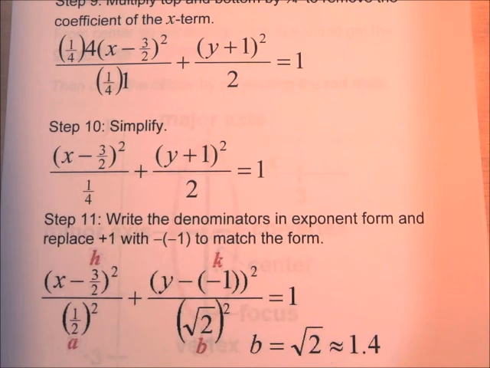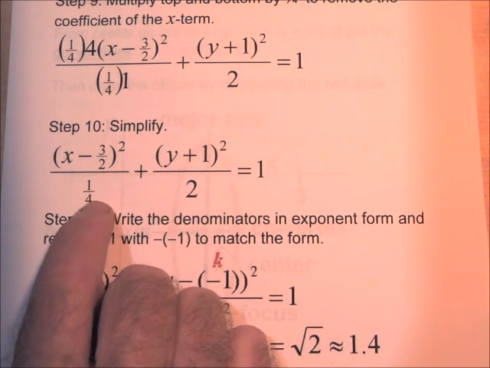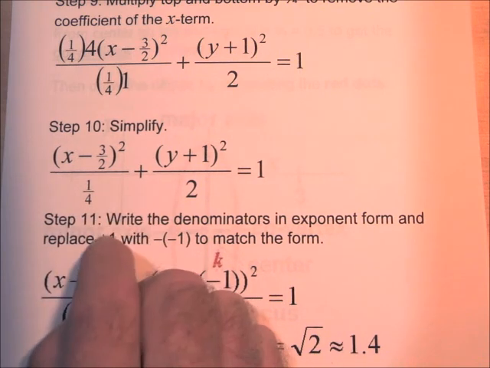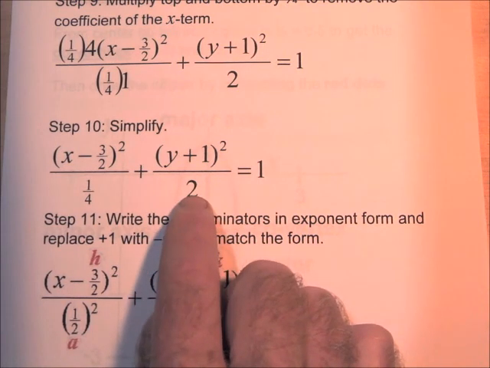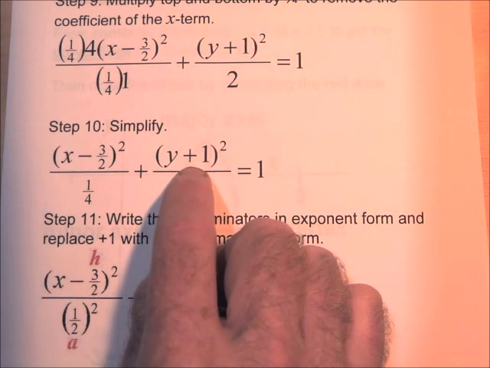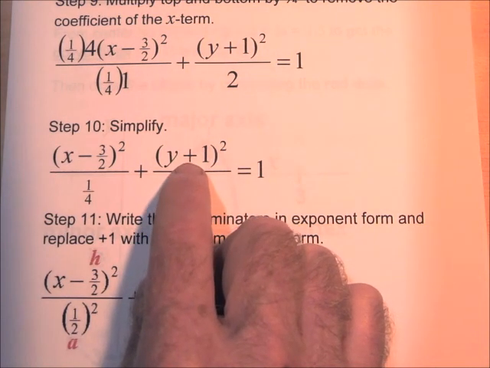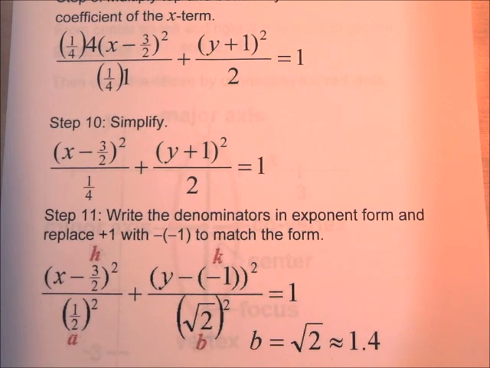But if we want to exactly match the form, instead of a number on the bottom, we have a number squared. So replace the 1/4 by 1/2 squared if you want to exactly match the form. 2 is not a perfect square, but we can just leave it in radical form. Root 2 squared is the same as 2. And also, in the form that we're looking for, instead of a plus sign here, we want a minus sign. So if we put a double negative, that'll give us the minus sign. And then we can identify the features of the graph.